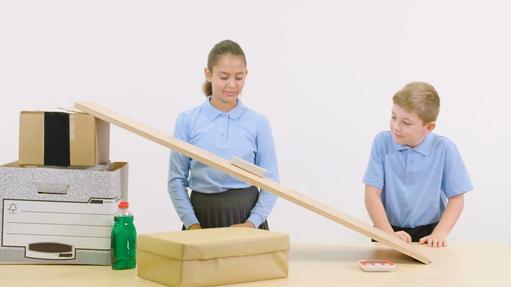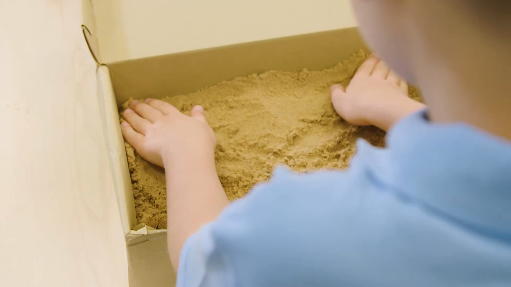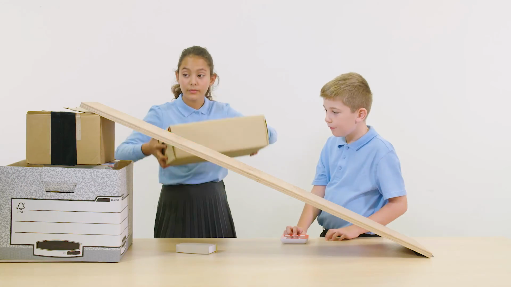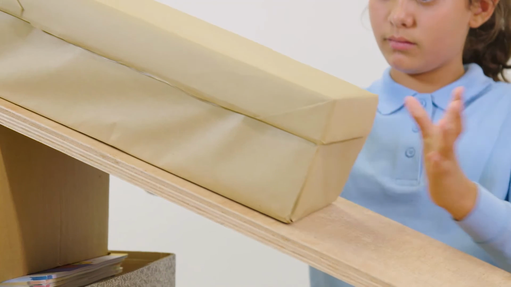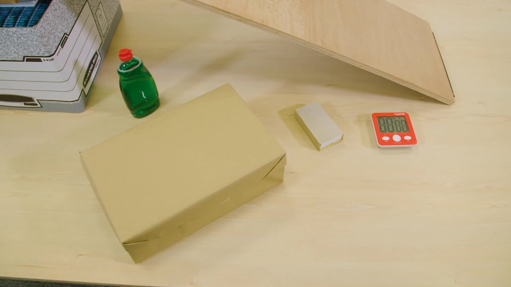Friction also depends on the weight of an object. A heavier object, such as the shoebox filled with sand, exerts a greater frictional force. This is why the shoebox moved more slowly down the slope. What can we conclude from our investigation?